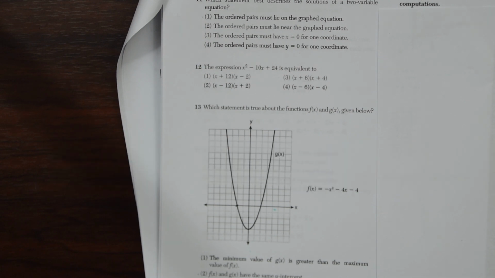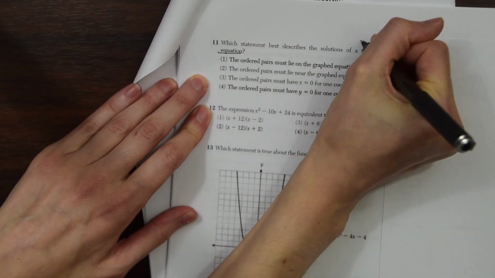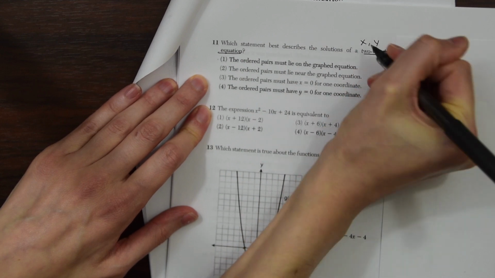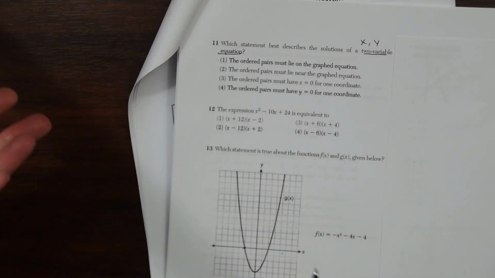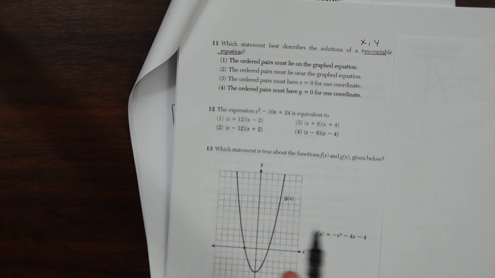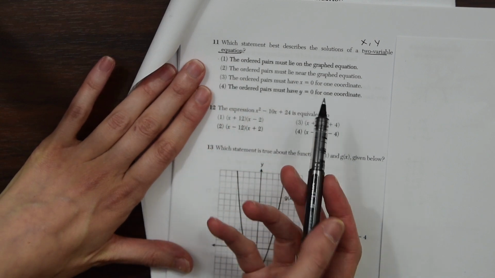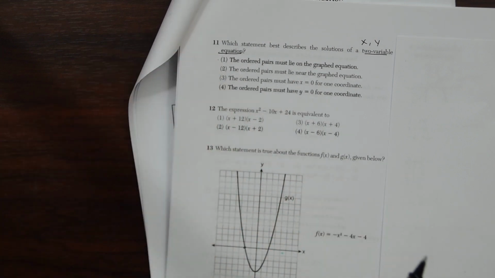Which statement best describes the solution of a two-variable equation? A two-variable equation just means x and y, two different variables. So what we're looking for is something like a line or parabola. If you look at the first one, it says the ordered pairs must lie on the graphed equation. That makes the most sense to me.